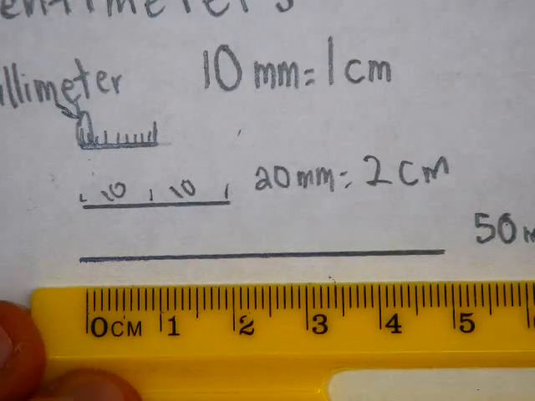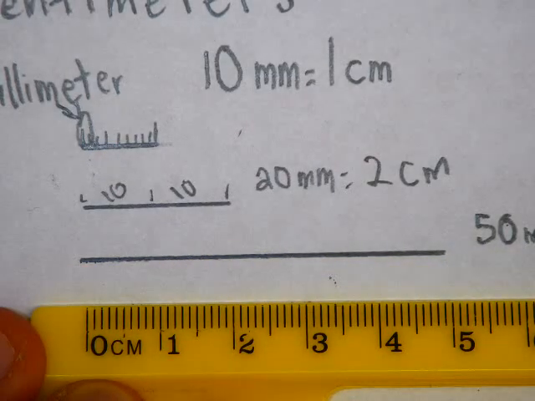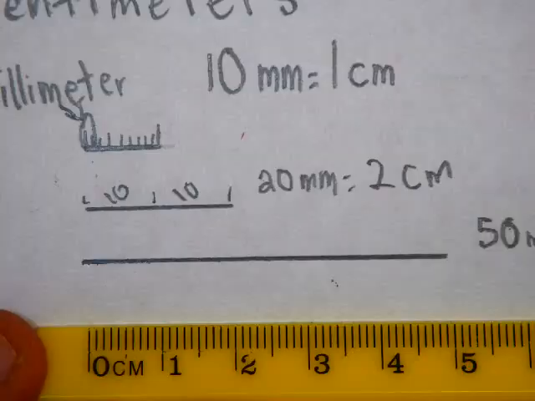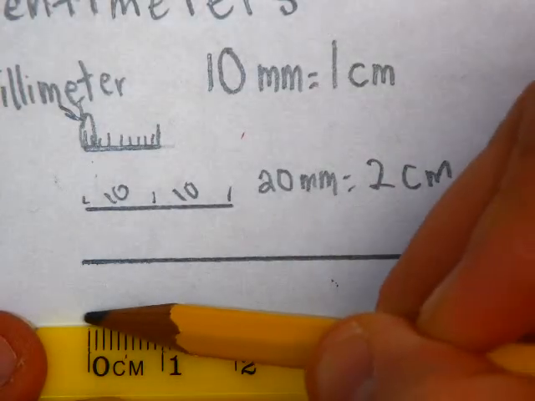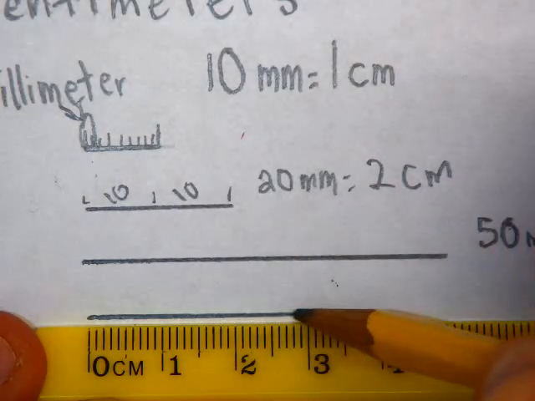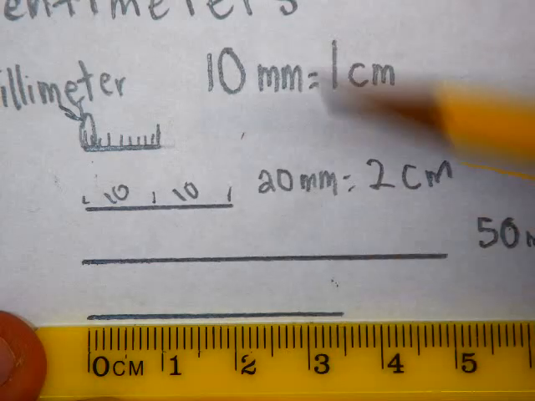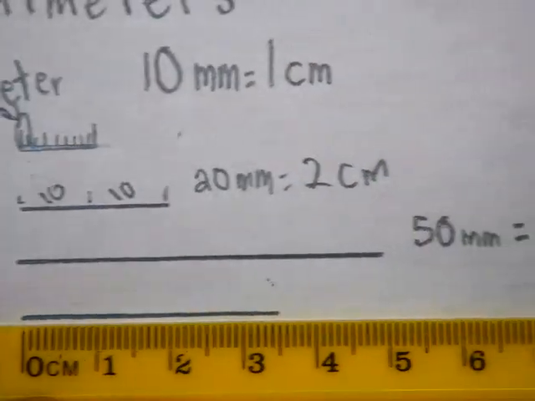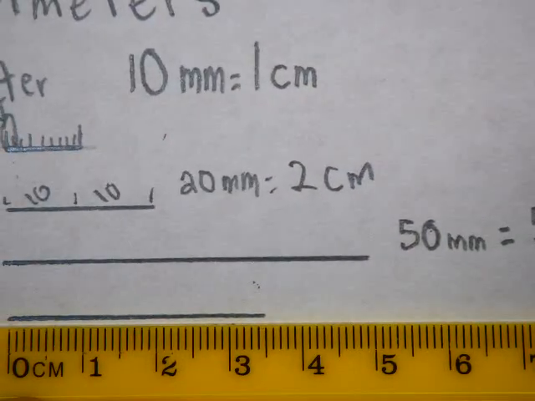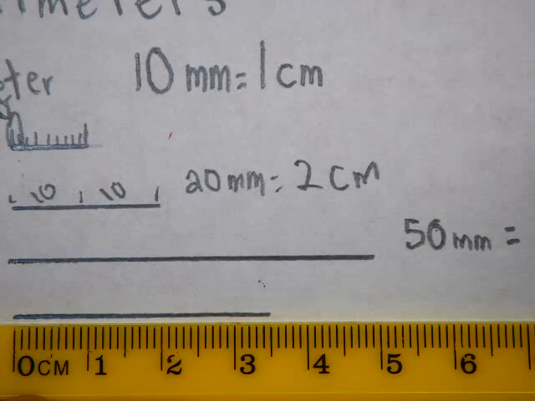Alright, now how about this one? I'll give you a challenge question. How many millimeters are in 3.5 centimeters? 3.5 centimeters. How many millimeters are there? Blink your fingers. So if you think how many millimeters are in 3 centimeters, how many millimeters are in 4 centimeters, how many are in 3.5?